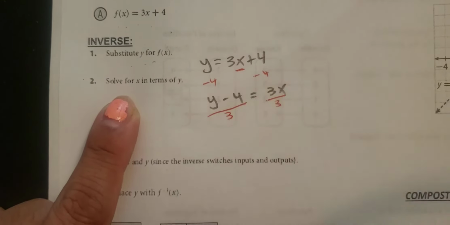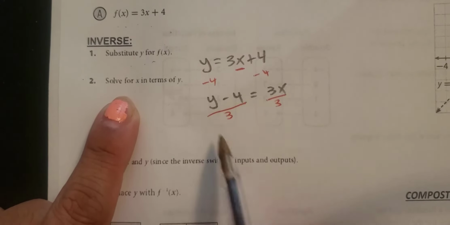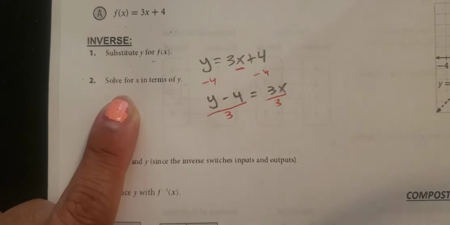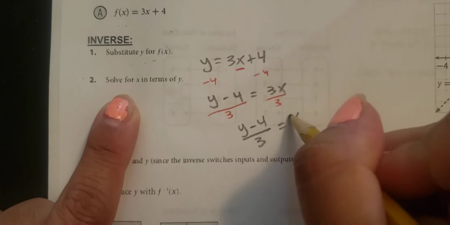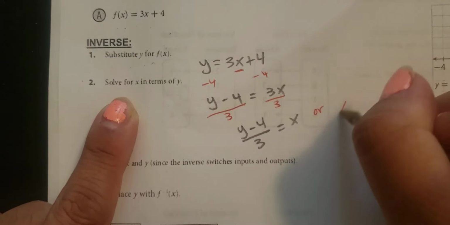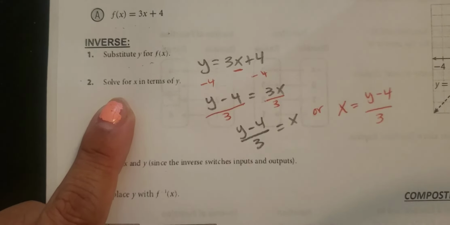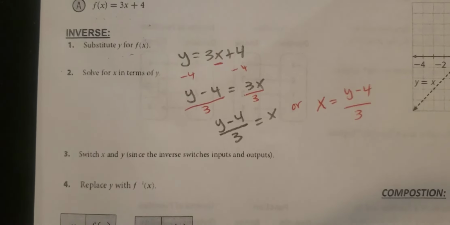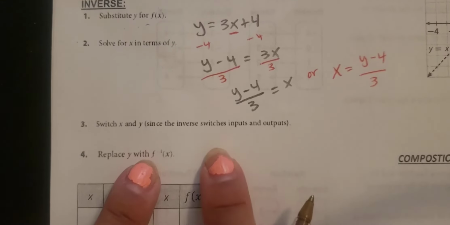And then I'm going to divide by 3 on both sides. And when I divide it, I'm just going to do it this way. You can also divide them individually, but I'm just going to go ahead and do it this way for now. Okay? So my answer should be (y minus 4) over 3 equals x. Okay? Or x equals (y minus 4) over 3.